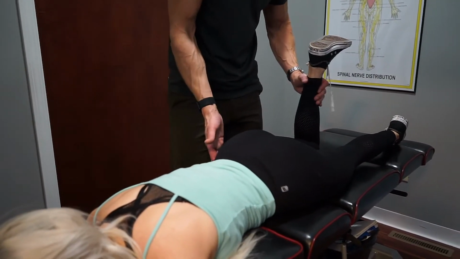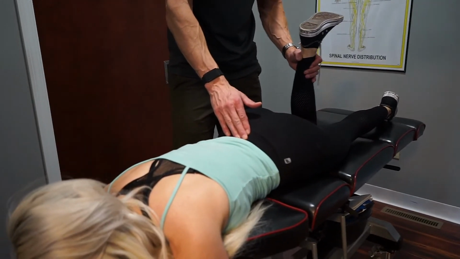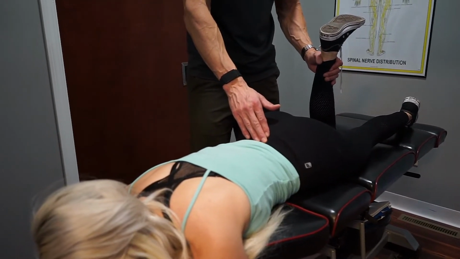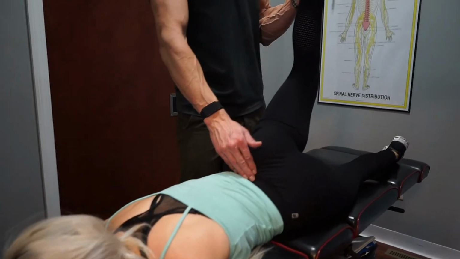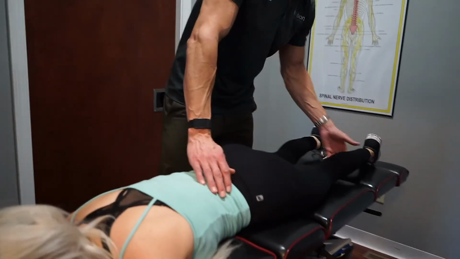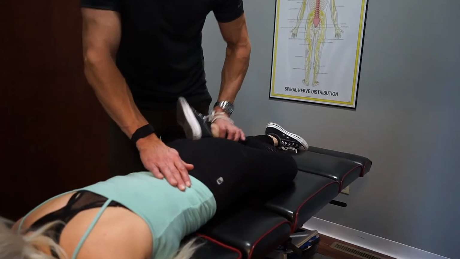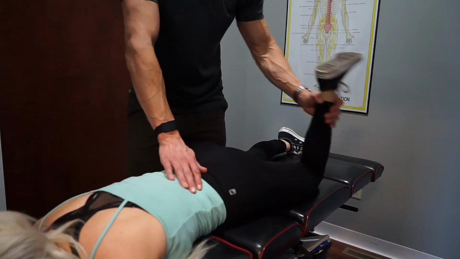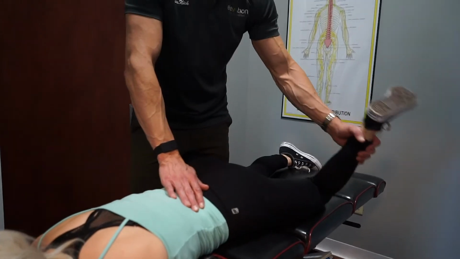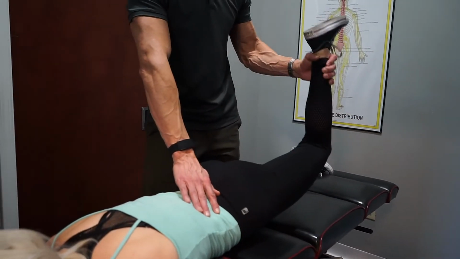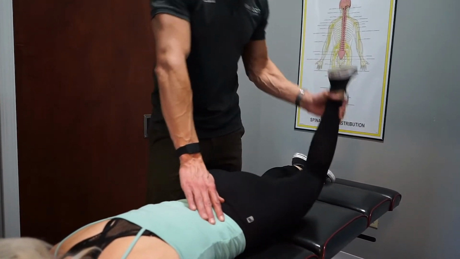In the hip or the low back? The adductor mostly. The adductor. Tight, yeah. Okay. How about that? No. Okay. How about that? No. That? No. That? Yes. Yeah. Adductor again? Yep. Okay. And the hip. And the hip? How about that? No. Okay.